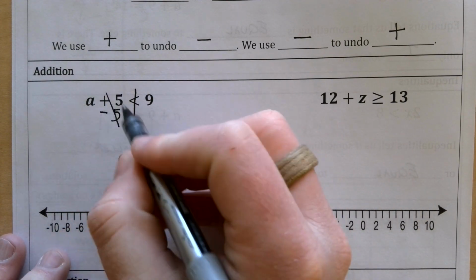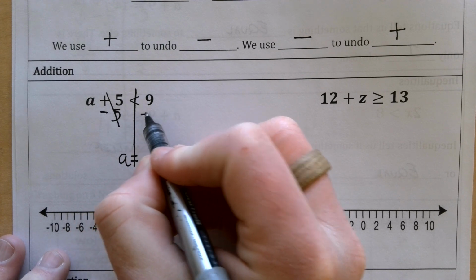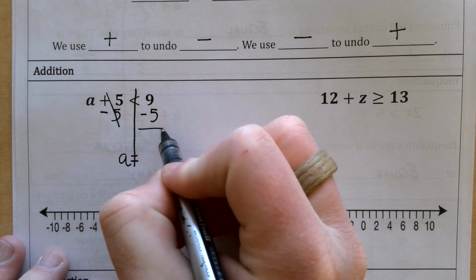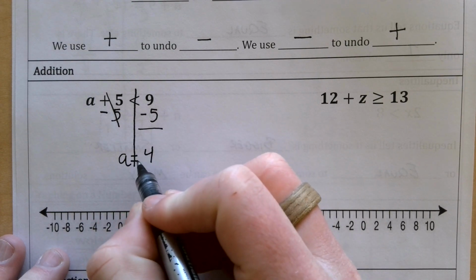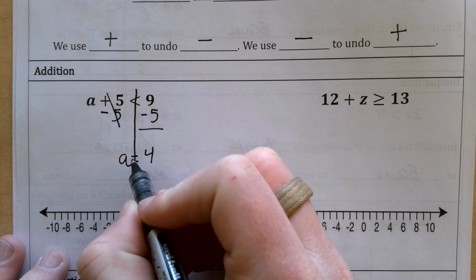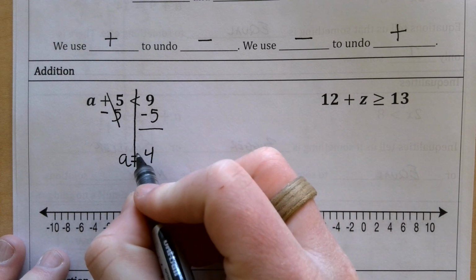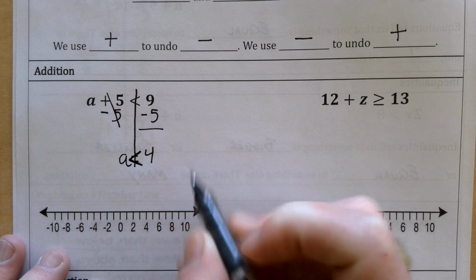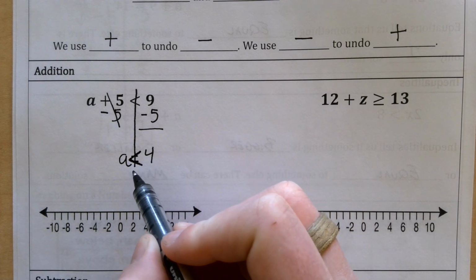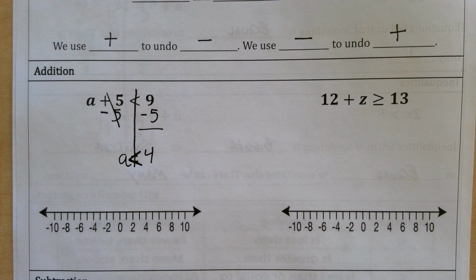If I do it to one side, I need to do it to the other side. 9 minus 5 gives us 4. And notice I'm in the habit of putting an equal sign. This should be an inequality symbol, not an equal sign. So that should be a is less than 4.